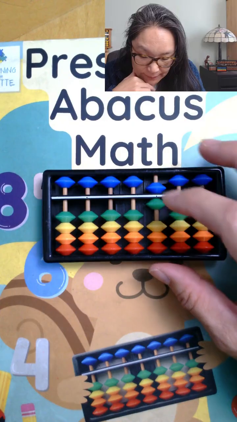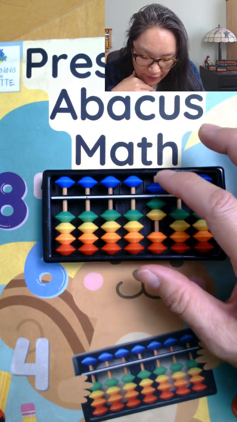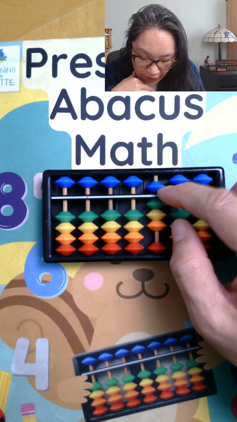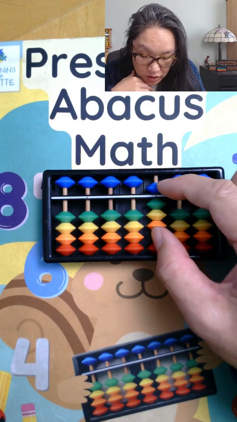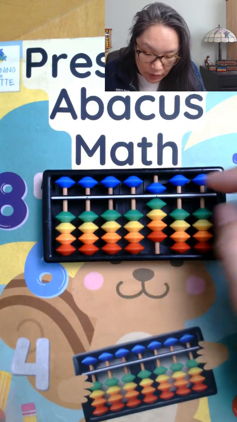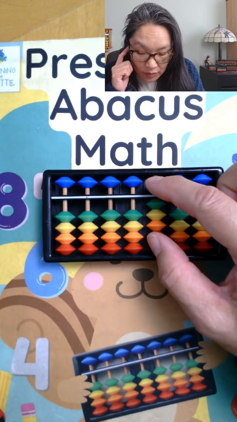So we have 6, 6, 7. How do I know? 5, 6, 7. 5 plus 2 is 7. And then 5 plus 3 is 8. So when we look at it, we see that this is 8. And then this is 9. How do I know? Anytime these beads are touching the horizontal bar, these are being counted.